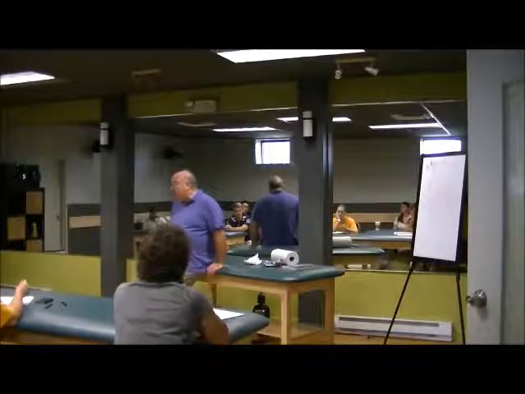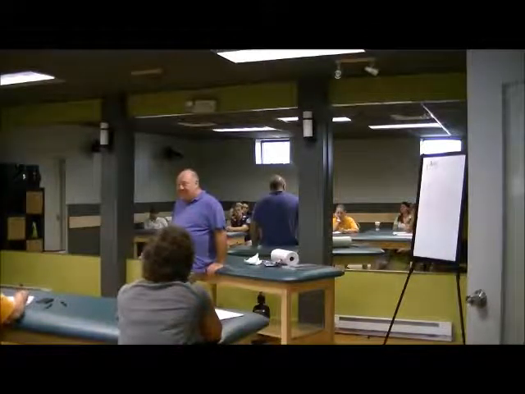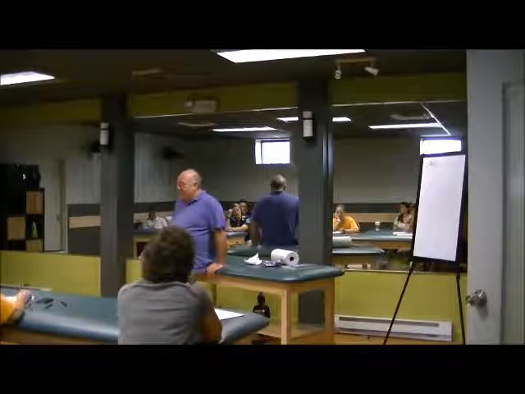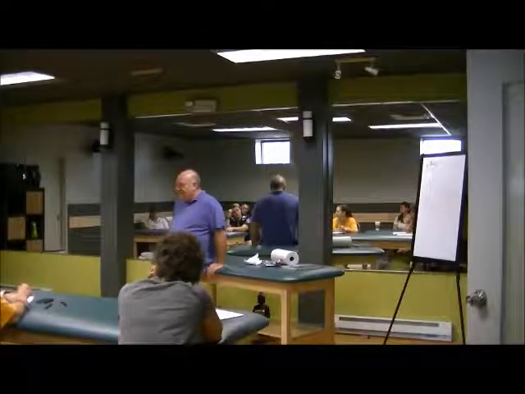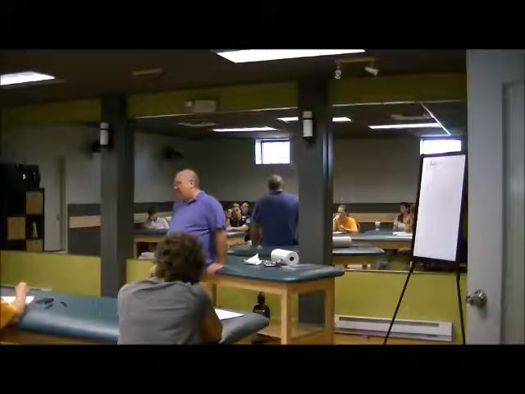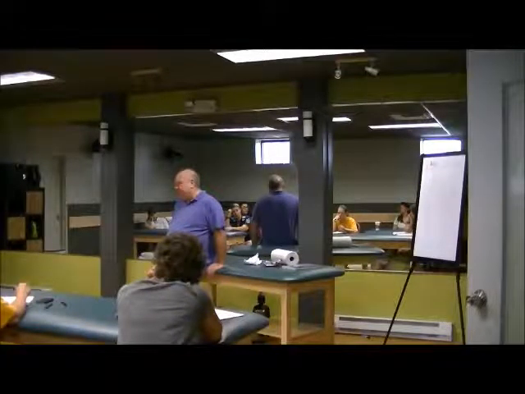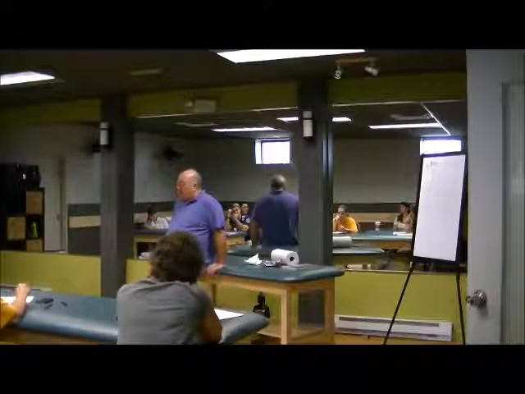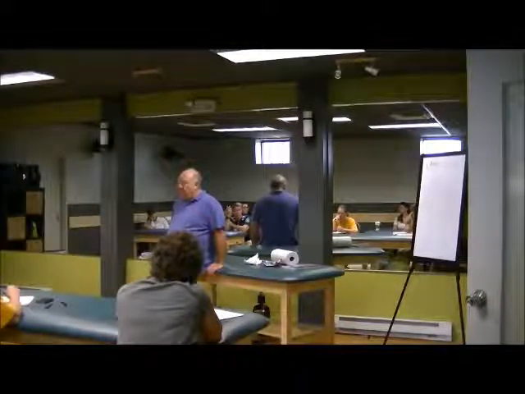You haven't given me any others. You could argue to mobilize the joint at their end range. But what's stopping them from getting more movement? So this is going to mobilize their joint. Well, you can hit the pain barrier.